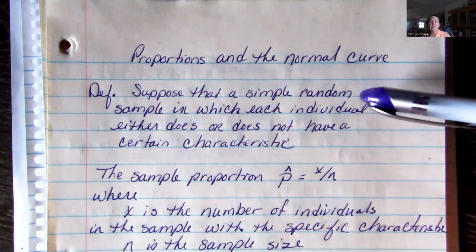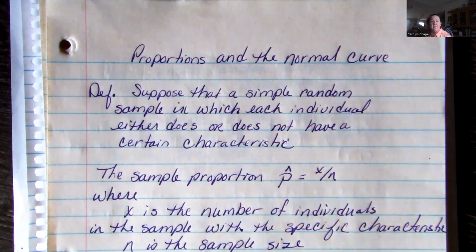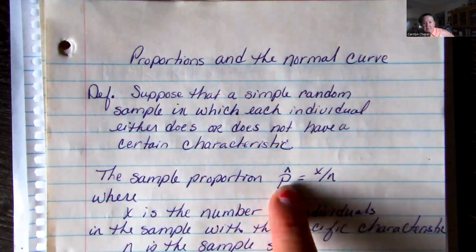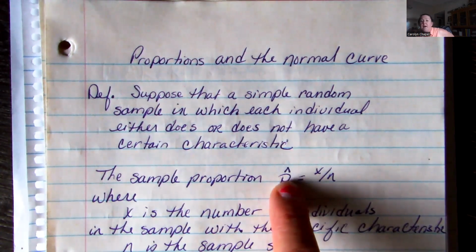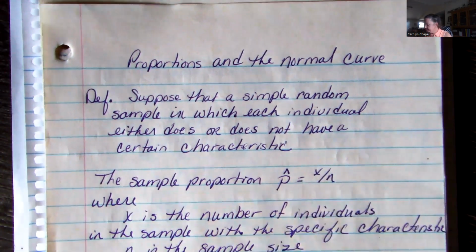Suppose we have a simple random sample in which all of the individuals either do or do not have a certain characteristic. So basically it's like they have two options. They do or they don't. Our sample proportion, which we will denote with this little p with this little accent over the top, is going to be found by calculating x over n.